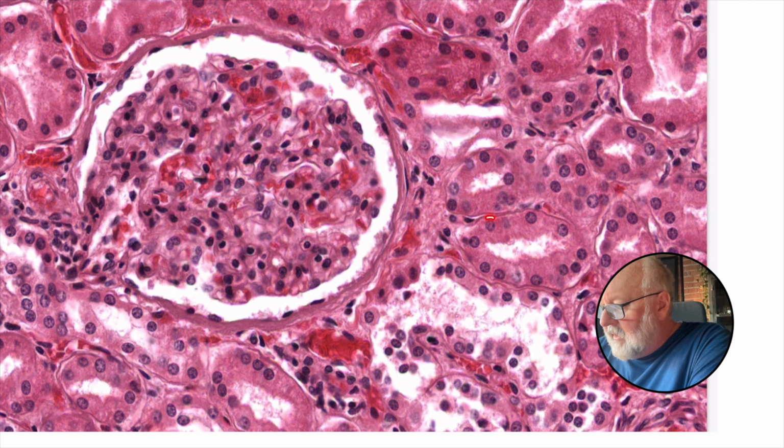And if you look here, you can see the various cells. Now, they're not flattened. They're kind of about as tall as they are wide. And there's only one cell layer. I don't see multiple cell layers. So this would be simple cuboidal. So now we've seen two. Let's practice a bit more.